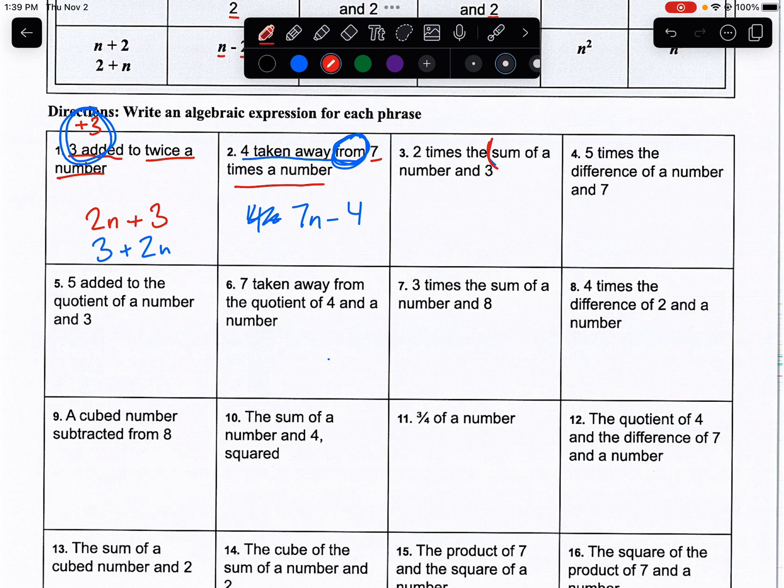Well, after you see 2 different things. So the sum of a number, okay, number is the first thing, and 3. Oh, that's the second thing. So sum of a number and 3. And kind of like PEMDAS, you're going to work with parentheses first. So let's start off with the sum of a number and 3. The sum of a number and 3 means the number goes first, the 3 goes second, and sum means addition. Put those in parentheses. We're not done because it says 2 times that.